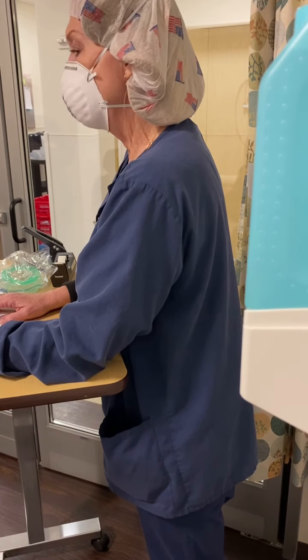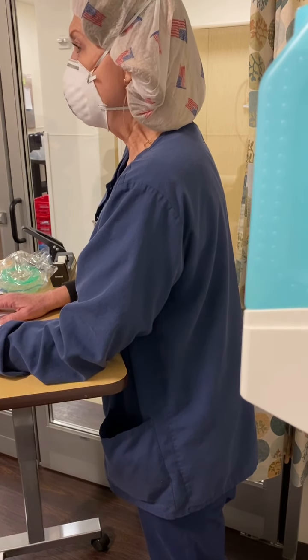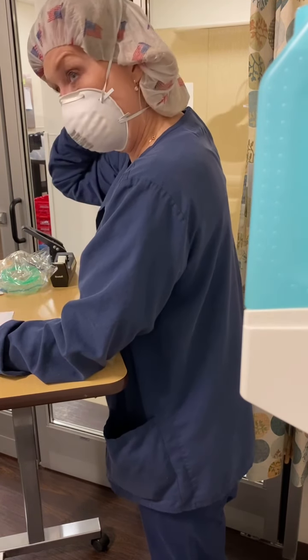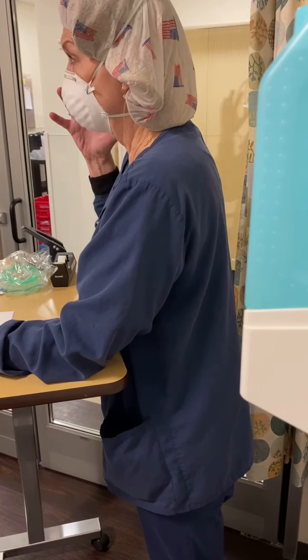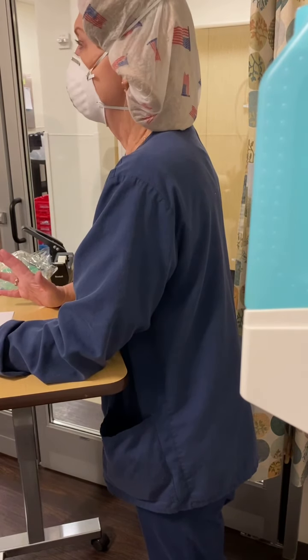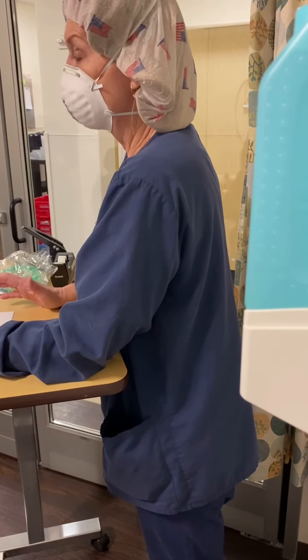And if they're awake enough, you can ask them to lift their head. If somebody can lift their head up off the bed and hold it for a few seconds, they're strong enough to breathe. Okay, so that's not going to be your problem.